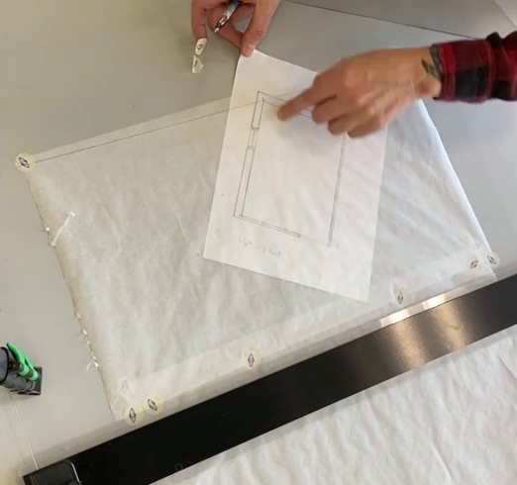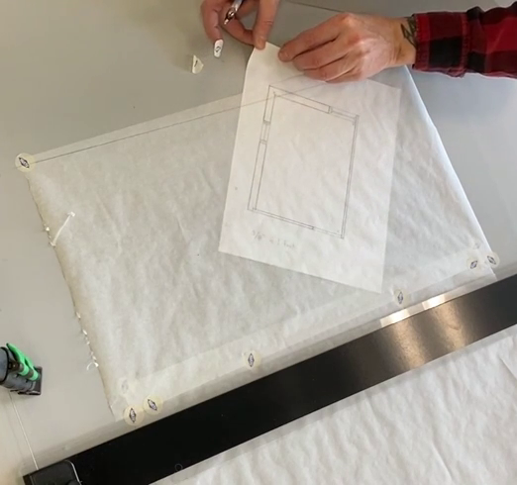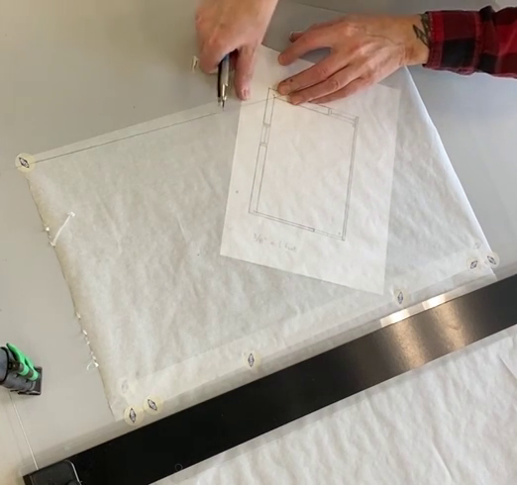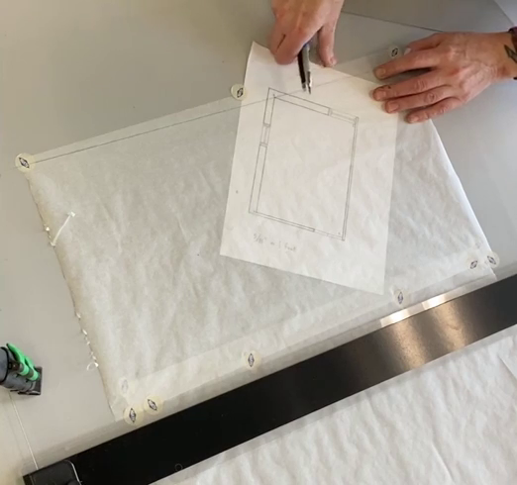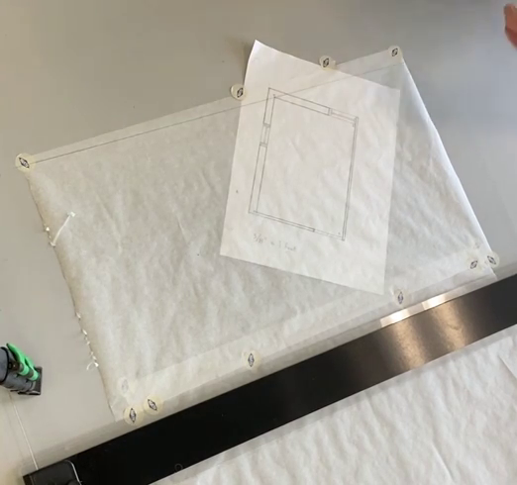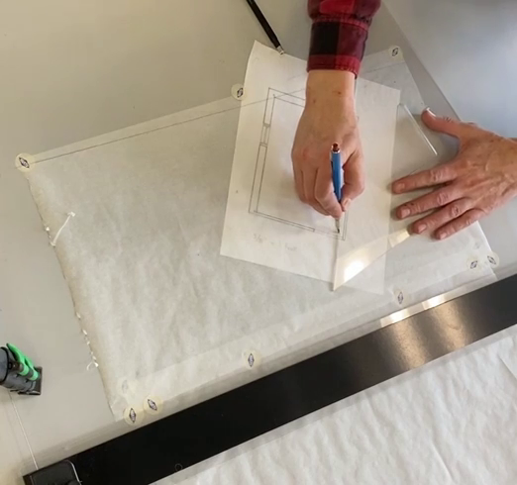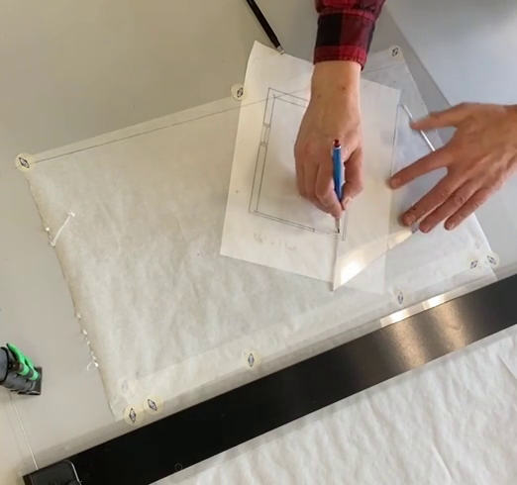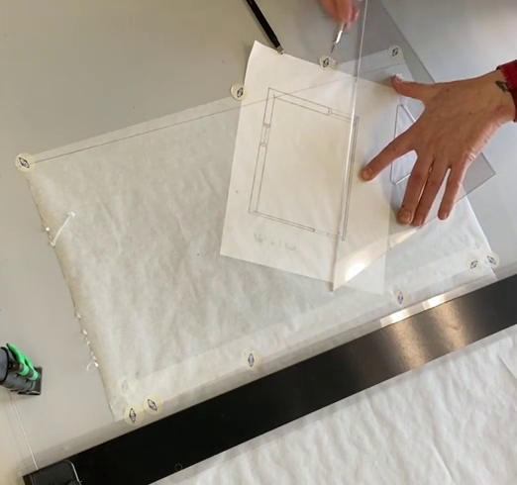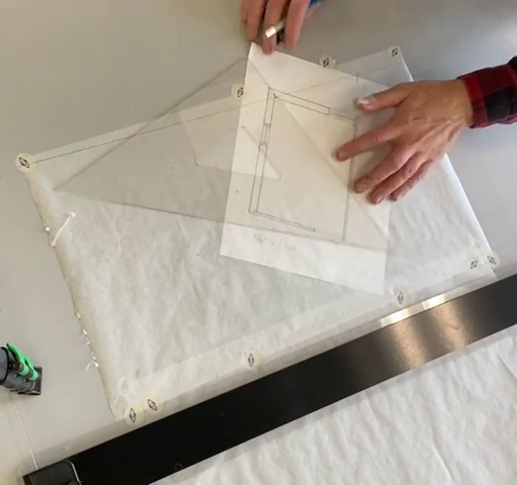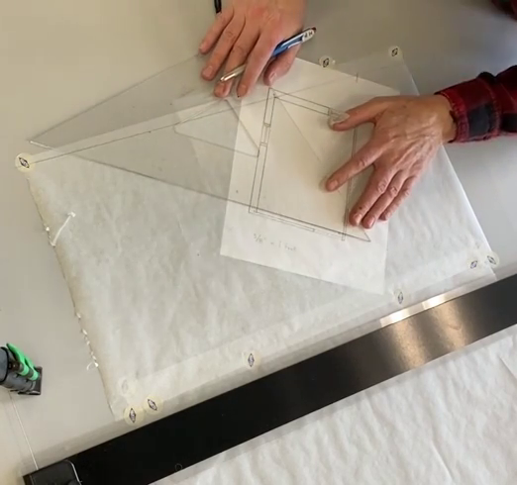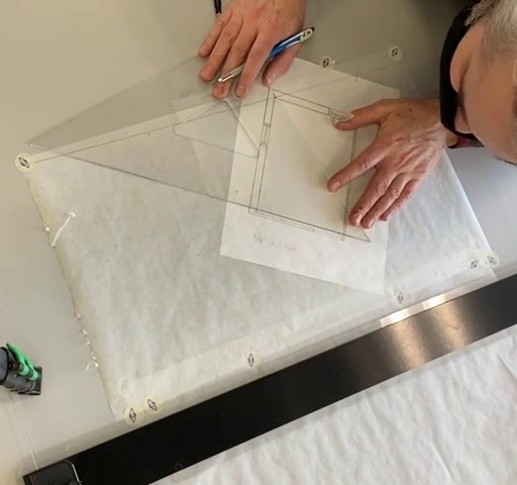I think I'm just going to come farther out. All right, so I'll do this parallel to the architecture. And I'm doing this by sight.